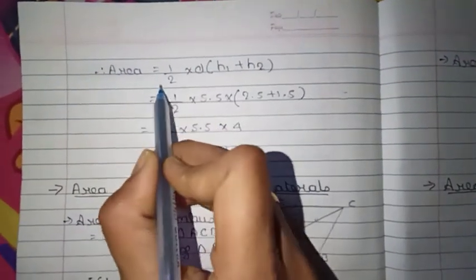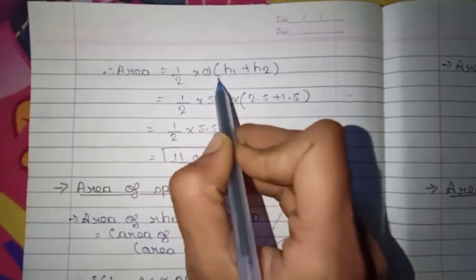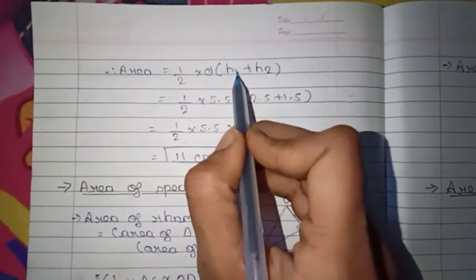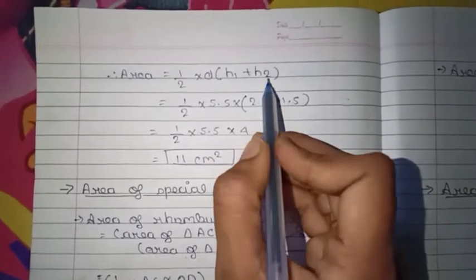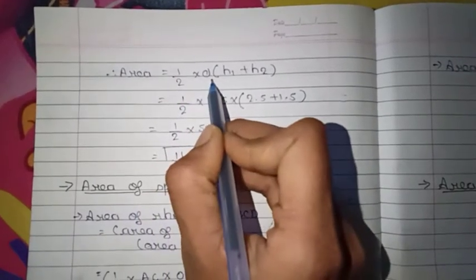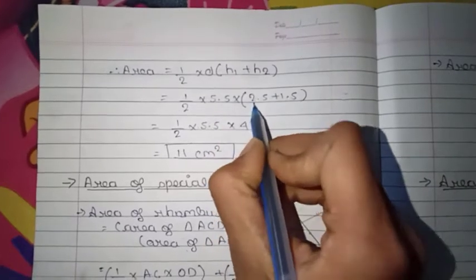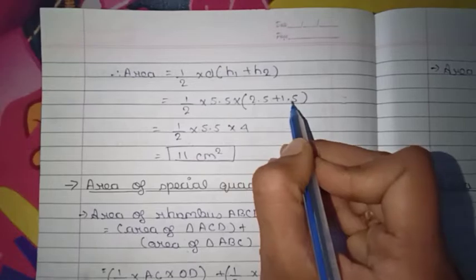So area will be equal to half multiplied by D, the diagonal, multiplied by H1, the height of the first triangle, plus H2, the height of the second triangle. So half multiplied by the length of the diagonal, that is 5.5 centimeter. H1 is 2.5 and H2 is 1.5.